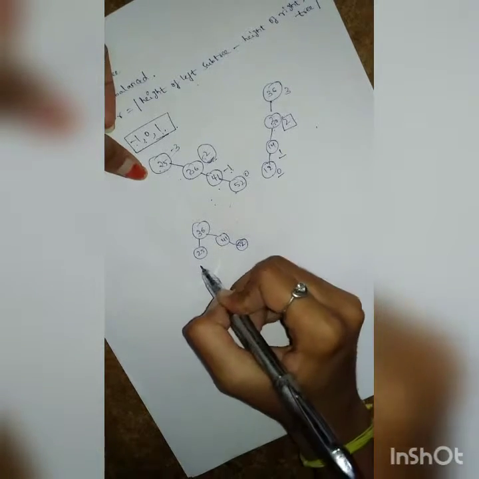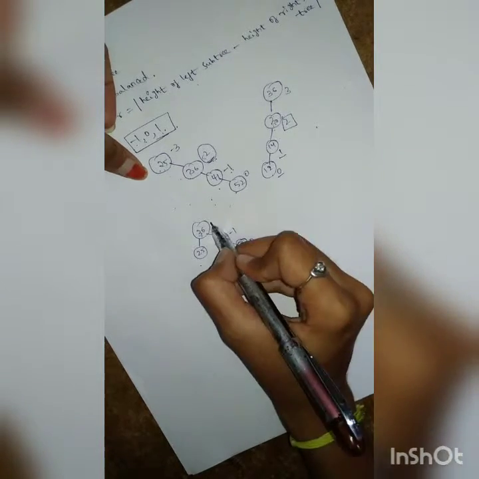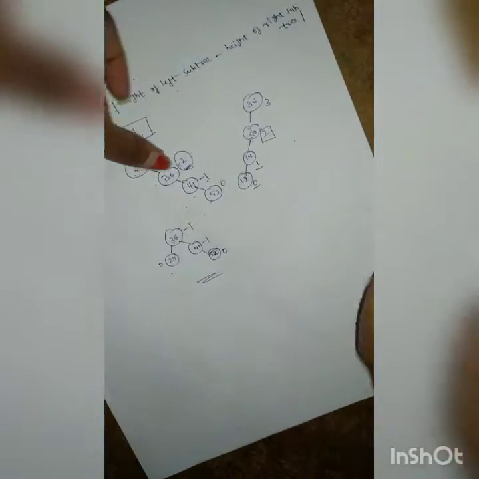The tree is turned one position to the left. So now this is 0. This is 0 minus 1 is -1. This is 1 minus 2. Here we have -1. Here 0. Now it is balanced.